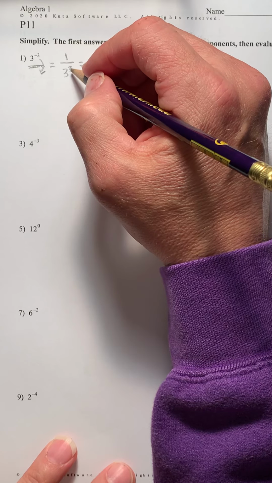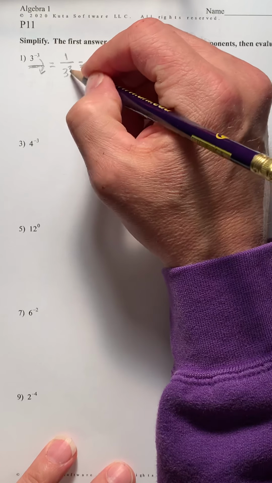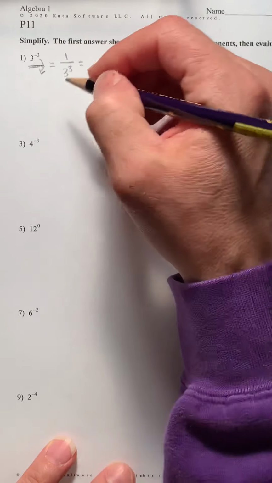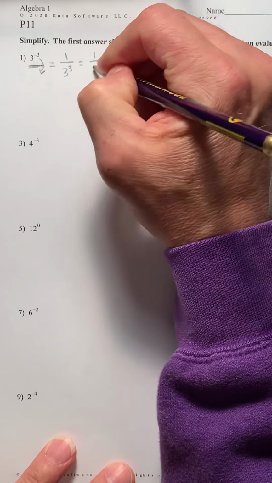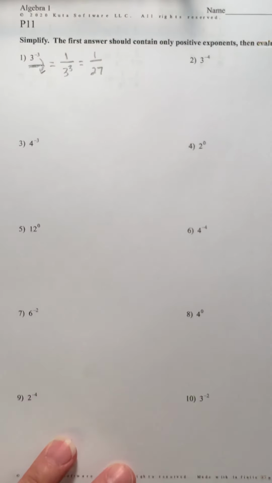And so you want to make sure that you know what 3 times 3 times 3 is, right? 3 times itself 3 times. And that happens to be 27. If you're not sure how to do that, go ahead and work it on your calculator. Or if you want to, you can certainly email me if you need some help with the calculator usage.